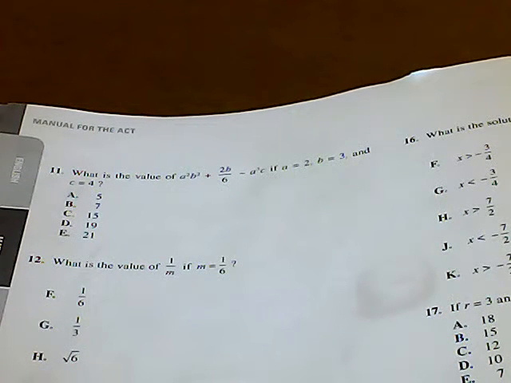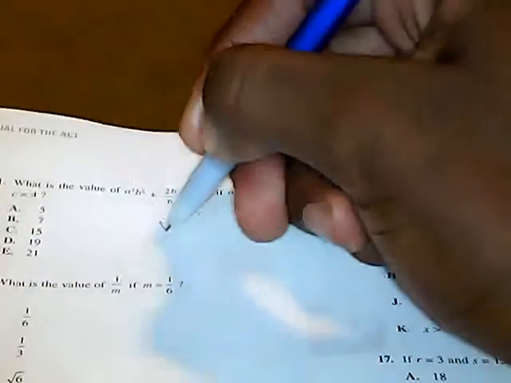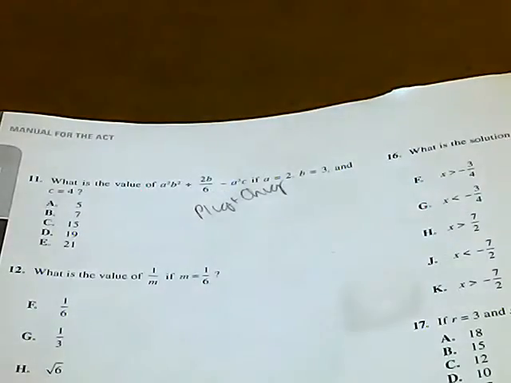What is the value of a squared times b squared plus 2b over 6 minus a, that is a cubed, times c, if a equals 2, b equals 3, and c equals 4? So off the bat, they're throwing at us a lot of variables. Now, the good news is that at the end of the question, they give us these values for the variables. So the essential idea of this type of question is going to be plug and chug. So let me just write that right there. Plug and chug. Which should be an easy process.